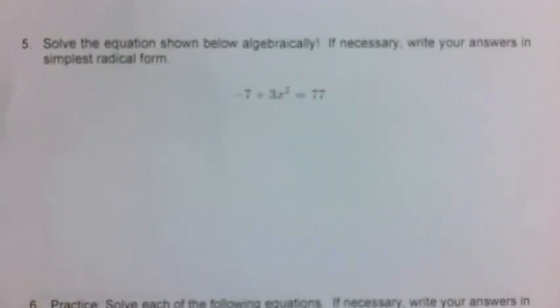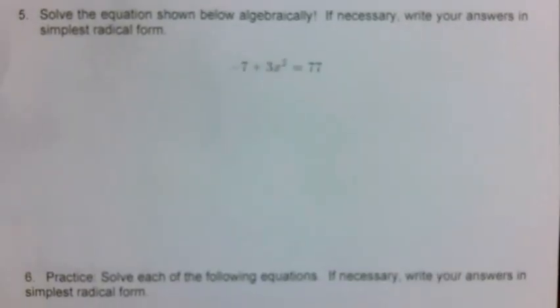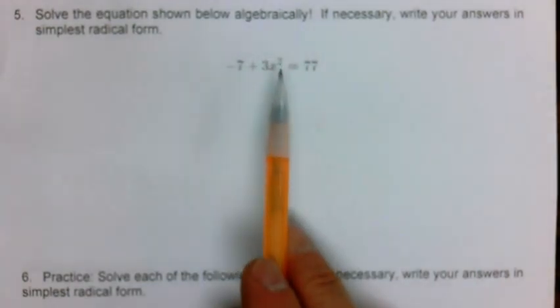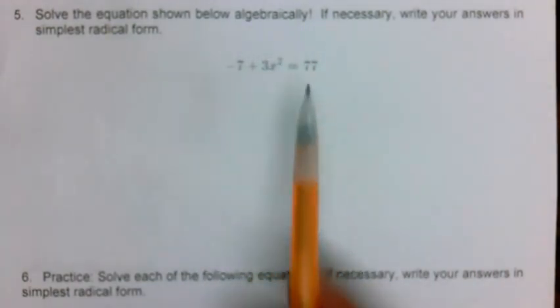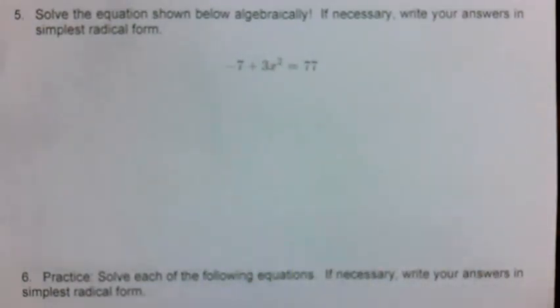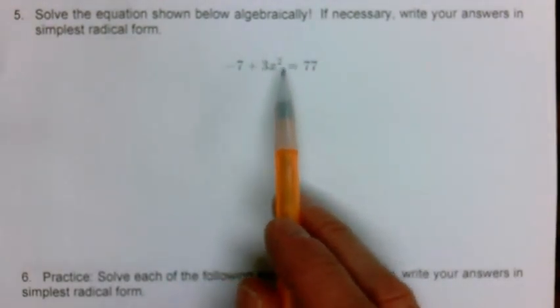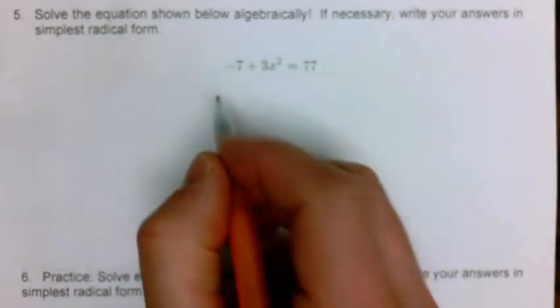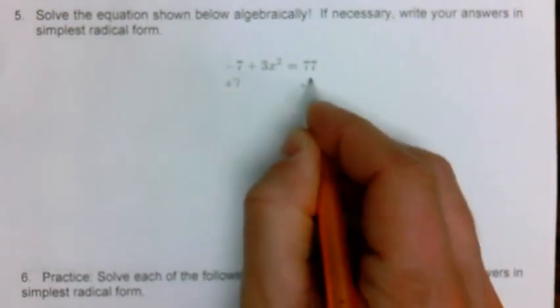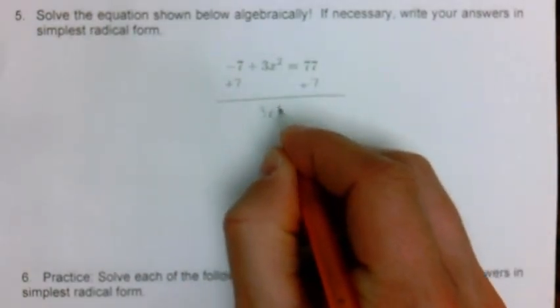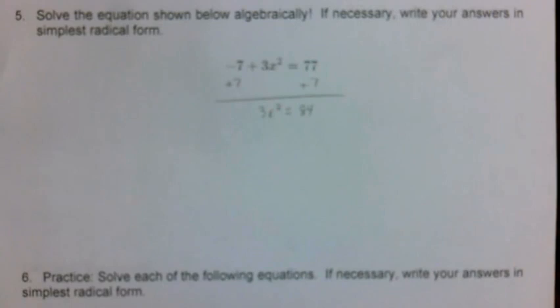In our next problem, they want us to solve the equation below graphically and, if necessary, to write our answer in simplest radical form. All right, so I'm going to try to figure out what the value of x is in this equation. Negative 7 plus 3x squared equals 77. Just like any equation, I've got to try to isolate this variable. So I'm going to start by trying to isolate the entire variable term first, which means I'm going to add 7 to each side. And when I add 7 to each side, I get 3x squared is equal to 84.